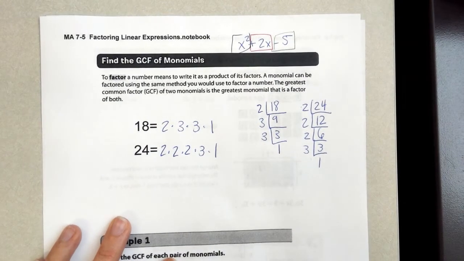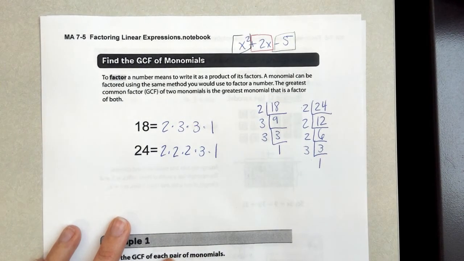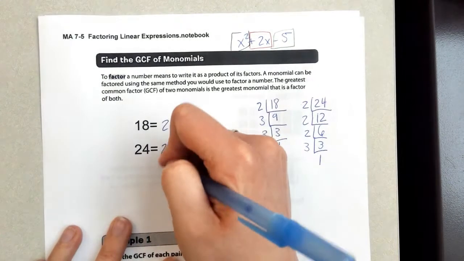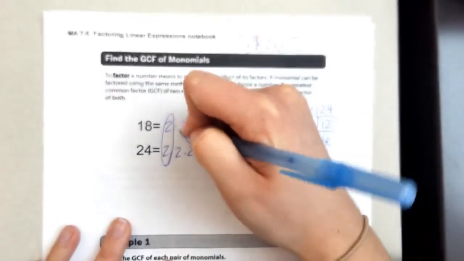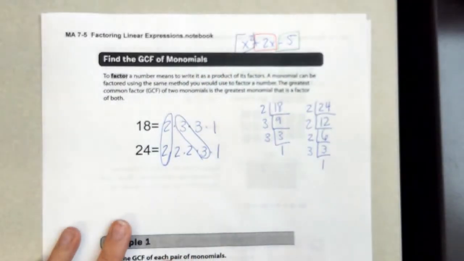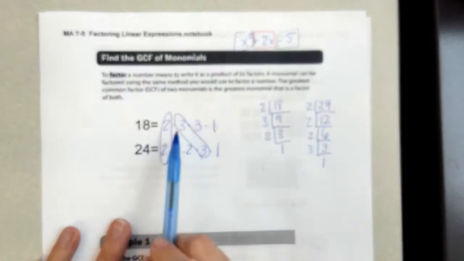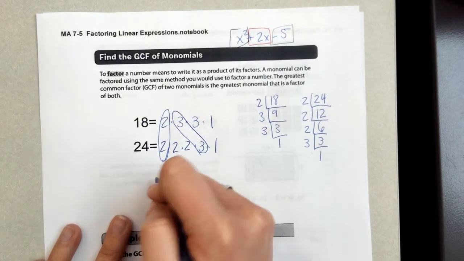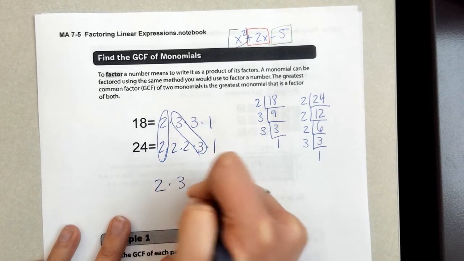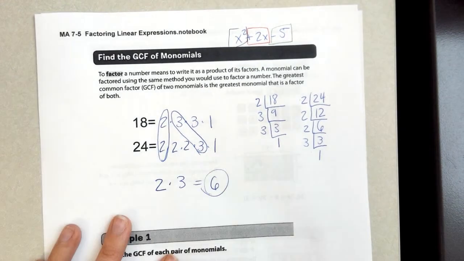So our greatest common factor, that's the greatest amount that they have in common. Well, they have one set of 2 in common, and they have one set of 3 in common. Okay? They don't have any more 2's in common because there's not more 2's here. So they have one 2 in common, they have one 3 in common. That means my GCF here would be 6.